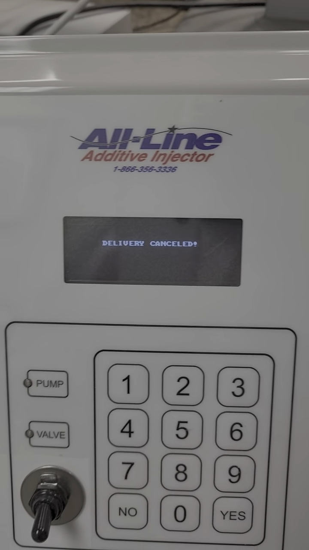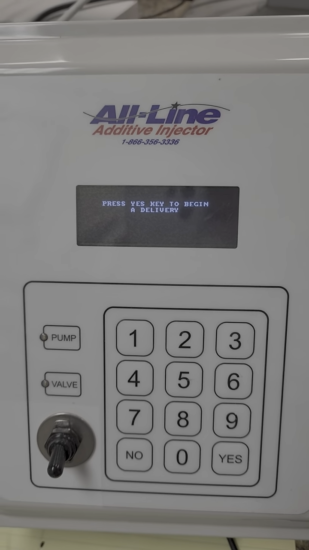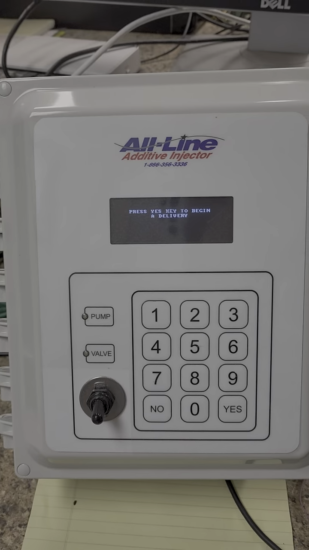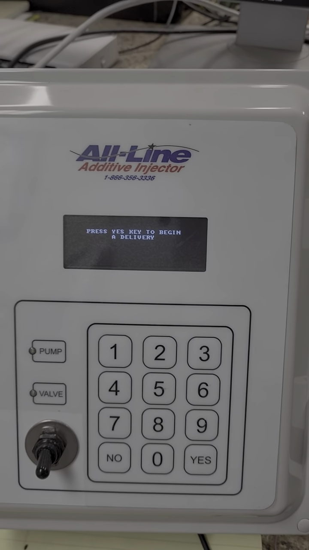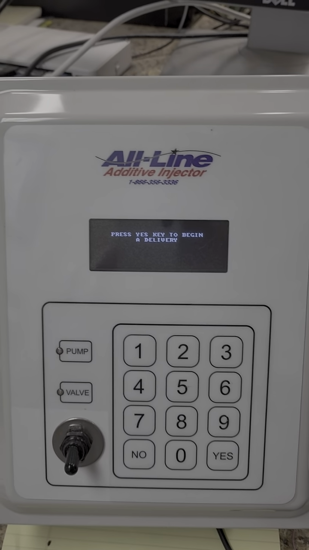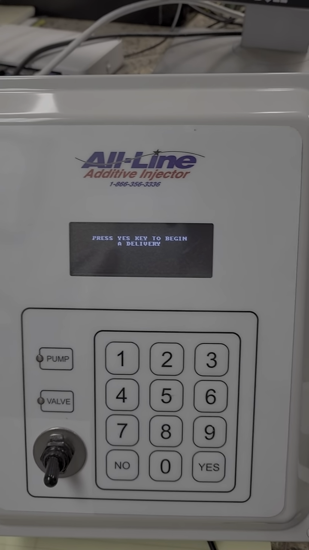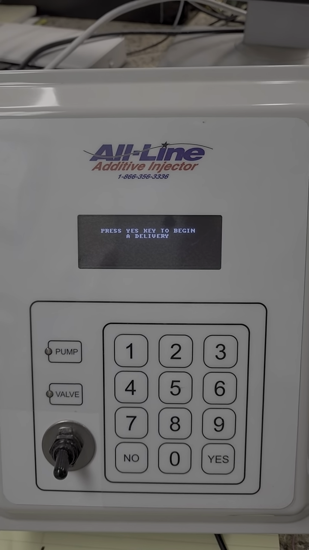Again, I'm going to cancel it. There you go. It didn't write a record that time because I hadn't actually initiated the delivery. If I'm defining a delivery but I abort out of it before I start it, it doesn't write a record.